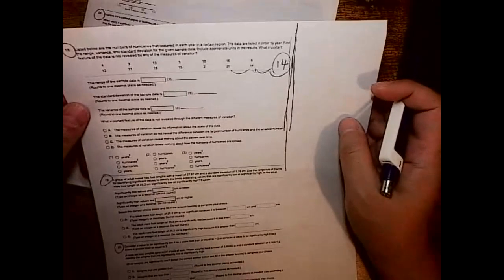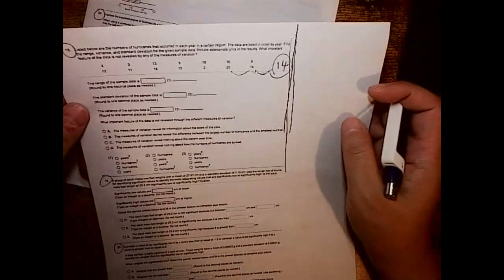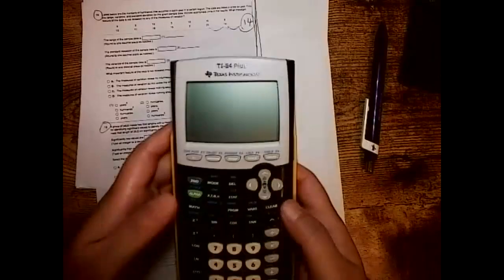We need to find the range, standard deviation, variance. Even if we are losing numbers, we are just going to pretend it's the 14 numbers. How do you use the calculator to do that? Let's do that together.